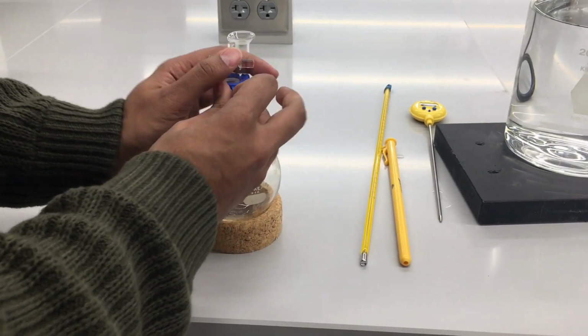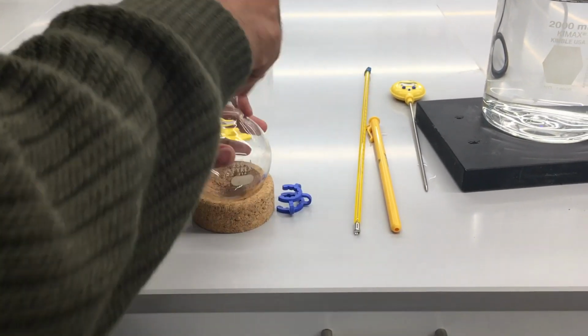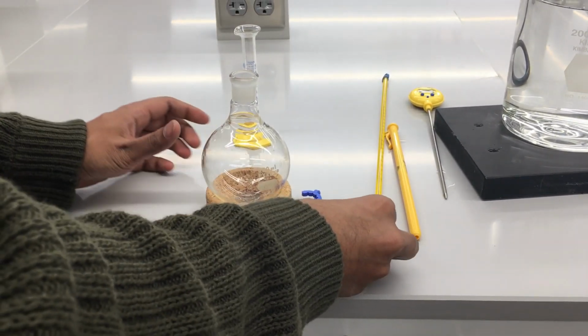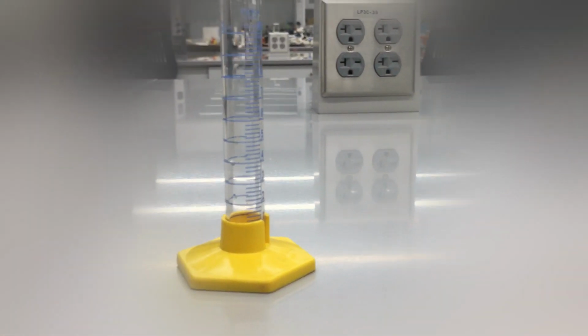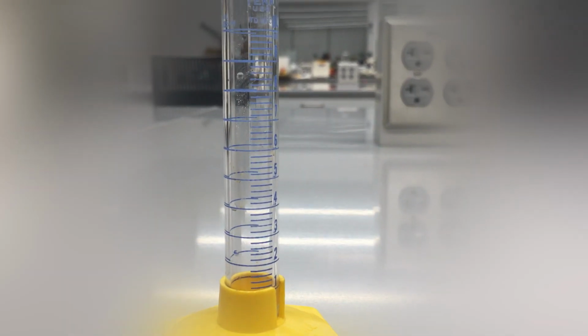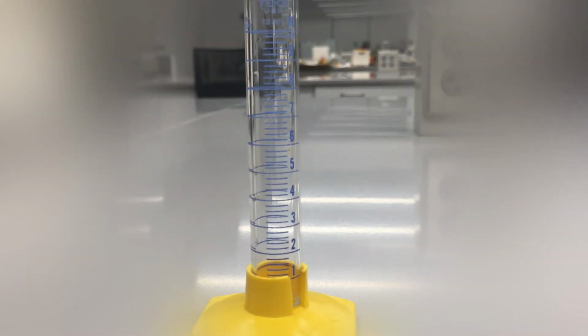All right, so now that I've cleaned and dried the flask, I'm just going to weigh it again to get a new initial weight without the volatile compound. And I'm going to do that whole thing again.